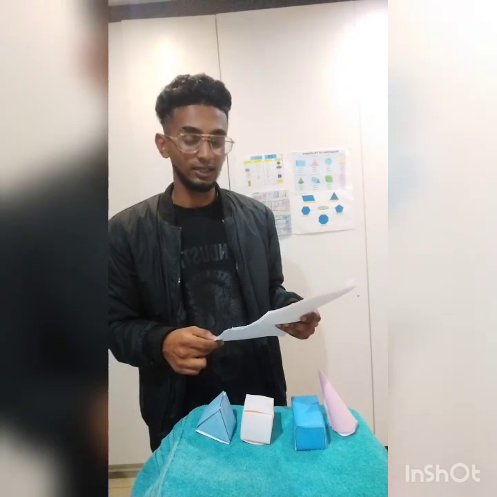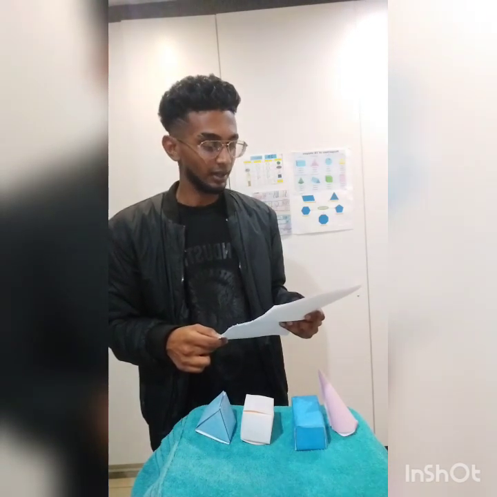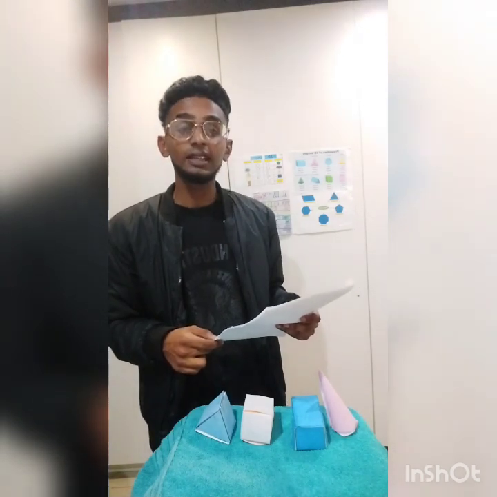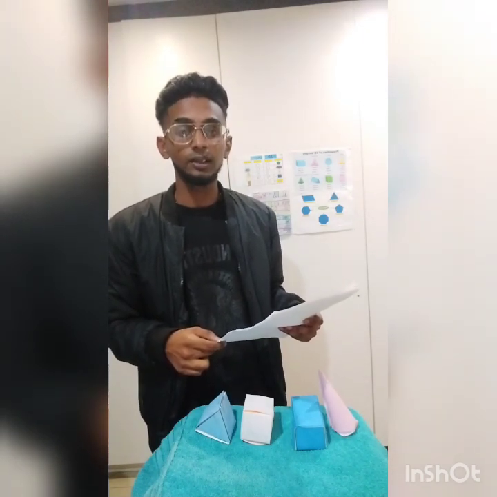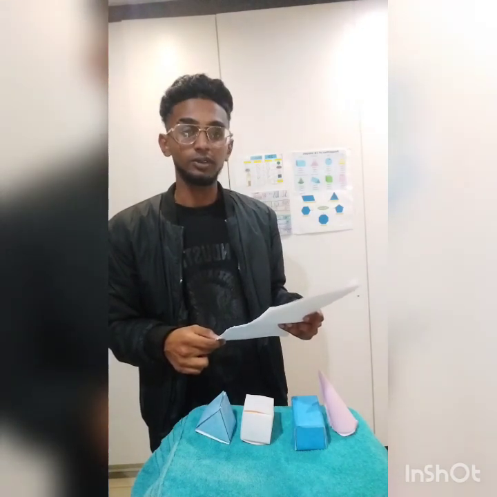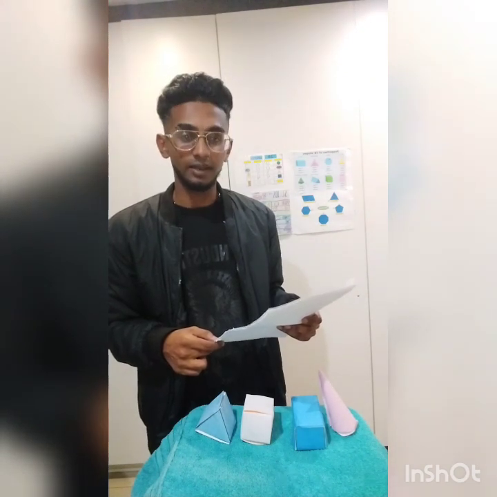The concept of 3D shapes in geometry: they are solid shapes or figures that have 3 dimensions. Highlighted word, 3 dimensions. In a 3D shape, the length, the width, and the height are the dimensions.